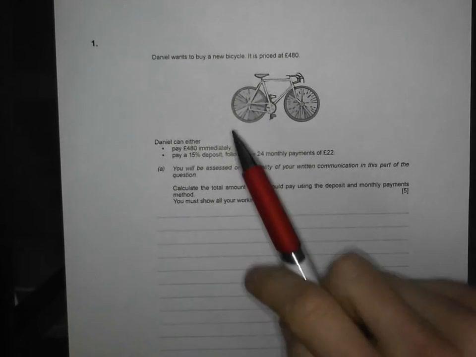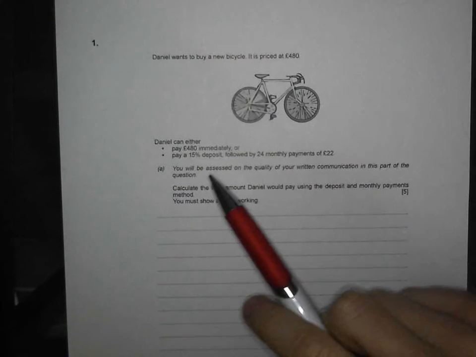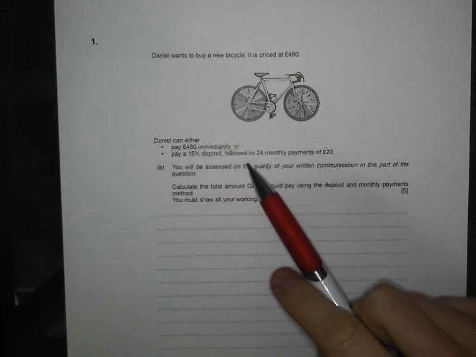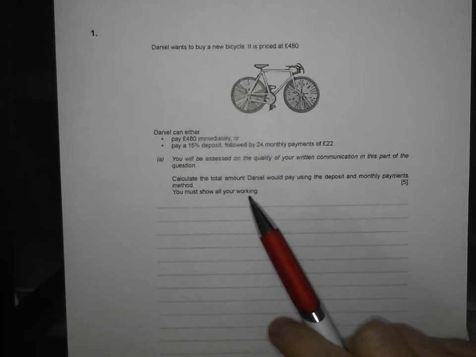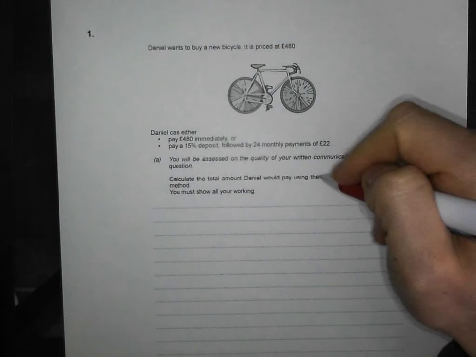Now, a little part A and B 8-mark question here that we need to make sure we get. So, Daniel wants to buy a new bike. It's priced at a rather steep £480. Daniel can either pay £480 immediately or pay 15% deposit followed by 24 monthly payments of £22. Calculate the total amount Daniel would pay using the deposit and monthly payments method.